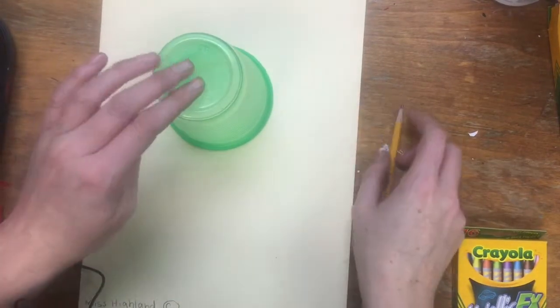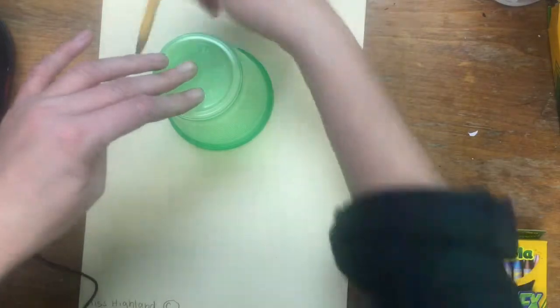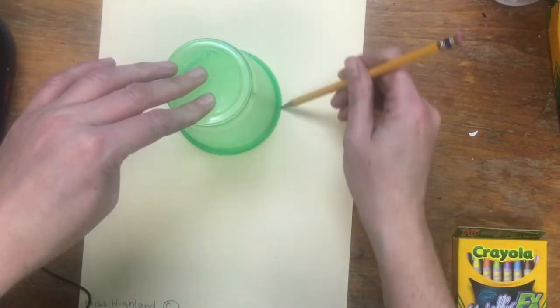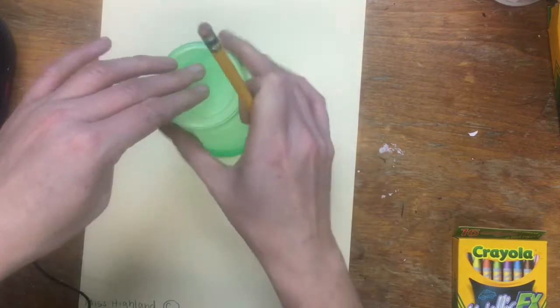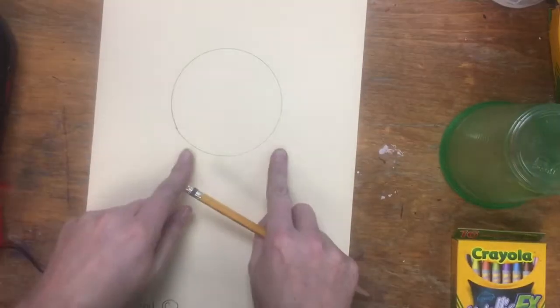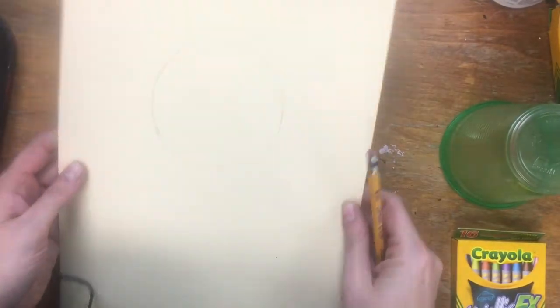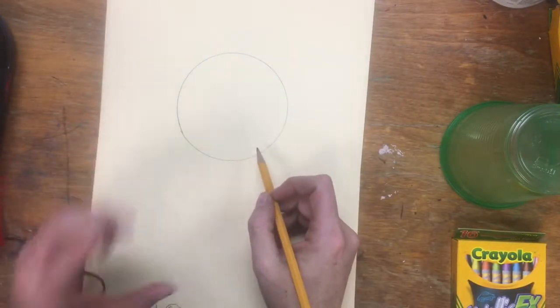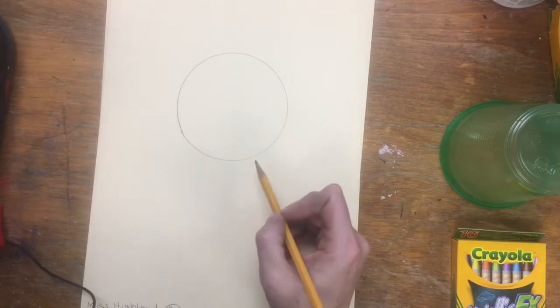Taking that, trace a circle with a pencil around that cup. Lift your cup and your circle should be about here. When you draw lightly, it's easier to erase. Remember that. It's the artist's touch.